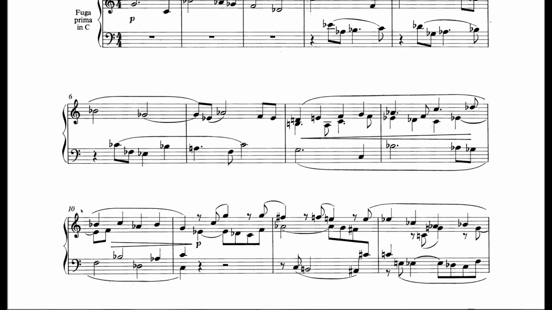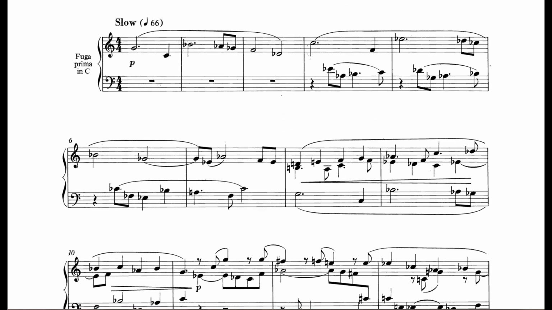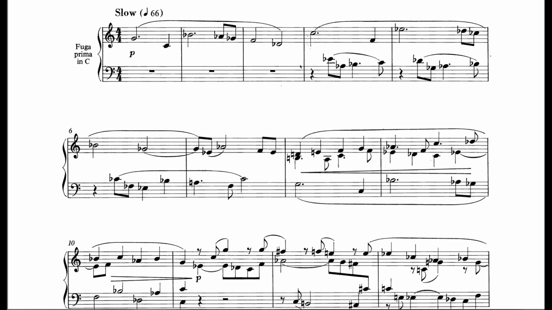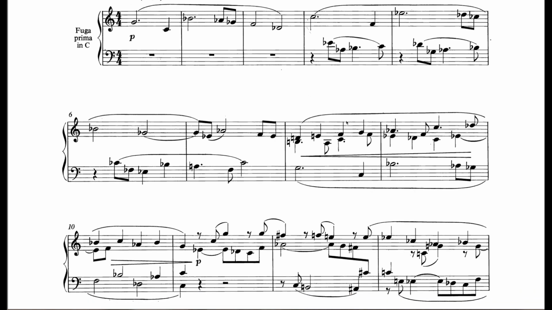When we arrive at the beginning of measure 11, that is officially the end of the first exposition. The first exposition of a fugue typically consists of as many statements of the subject as there are voices in the fugue. So it's a very textbook model of an exposition going up to the beginning of measure 11.